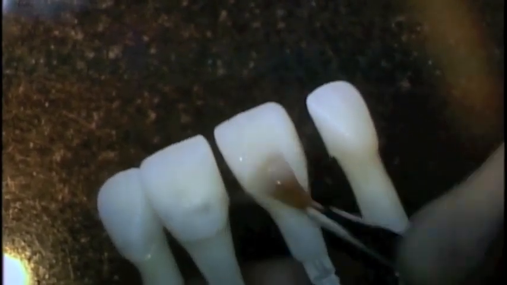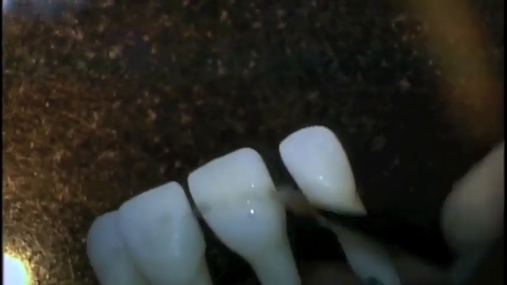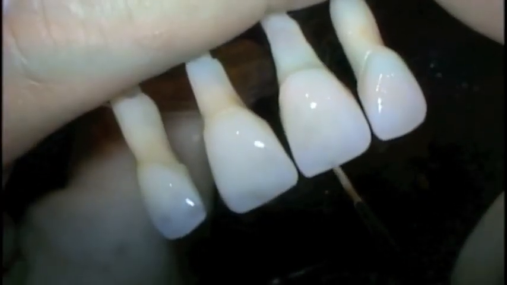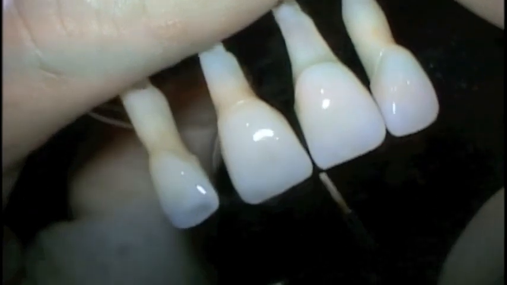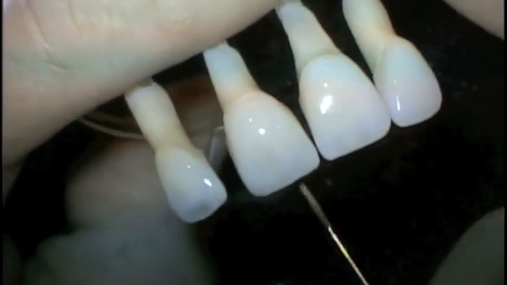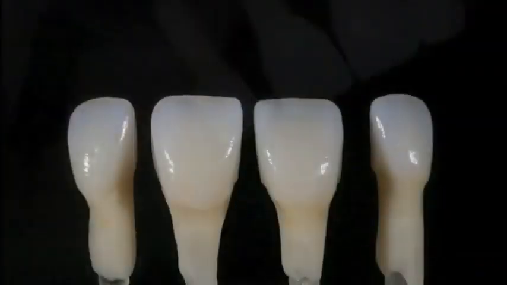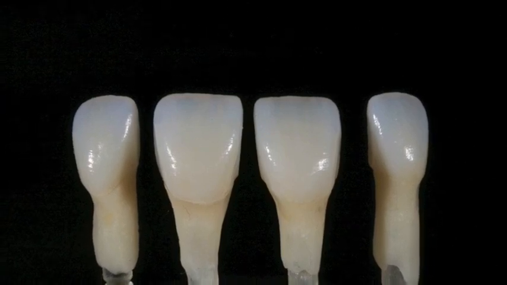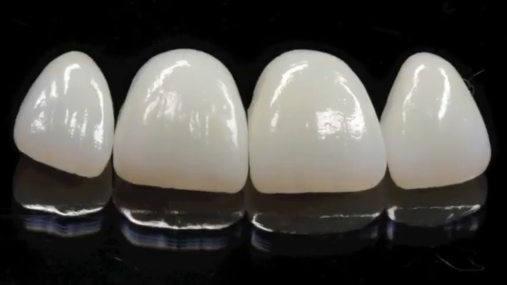I'll go ahead and apply my glaze layer after I've fired all my stains. It goes in the oven, comes back out. Now we're doing a glaze layer. And I'll apply a little bit of white halo effect with a white stain in the glaze. I don't do that when I'm staining. I want to keep it separate. Here's our final result of how the restorations look on the composite dies.